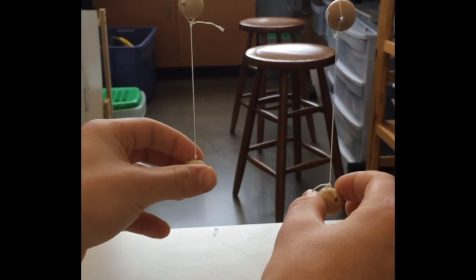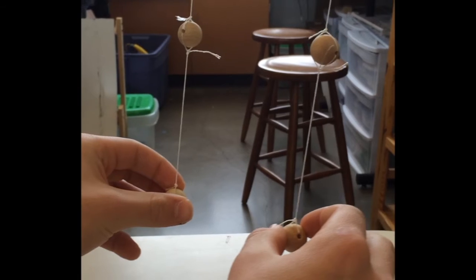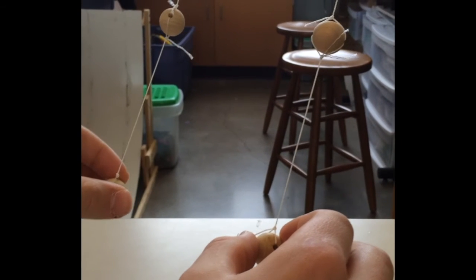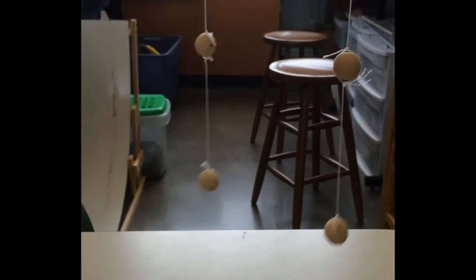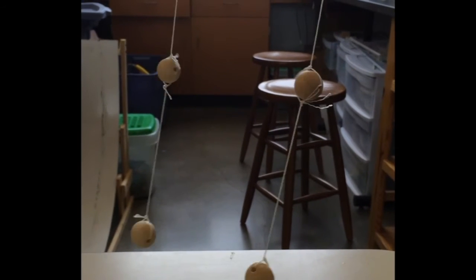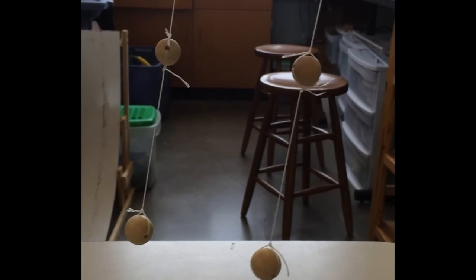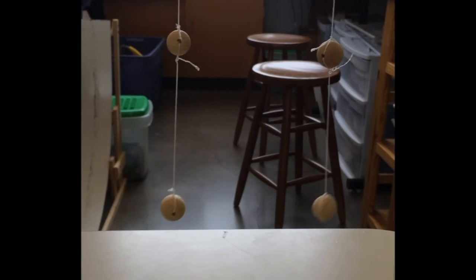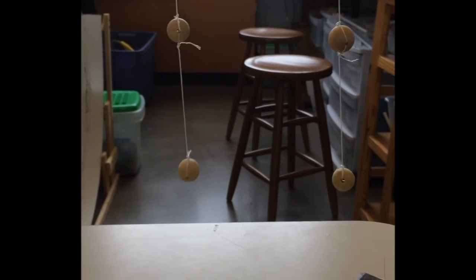Here we have two double pendulums side by side. I'm trying to make the initial conditions as similar as possible. Here goes. You can see that even after just a few cycles, the two pendulums are out of phase with each other.